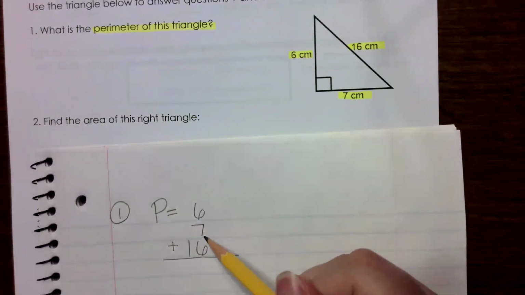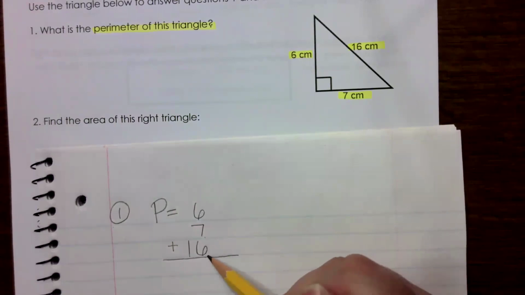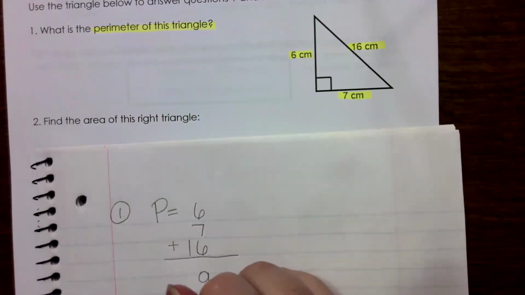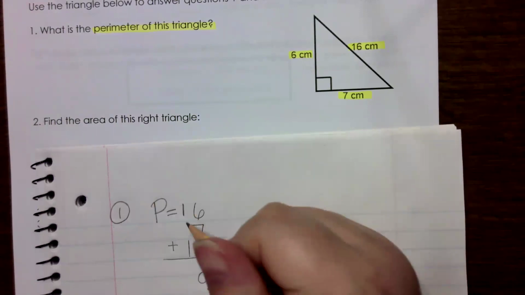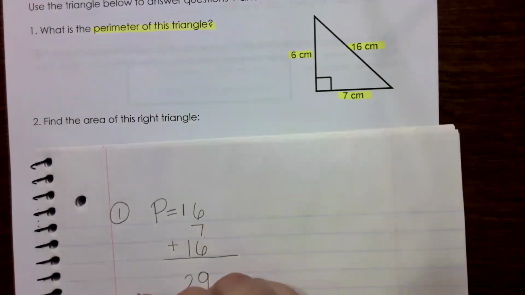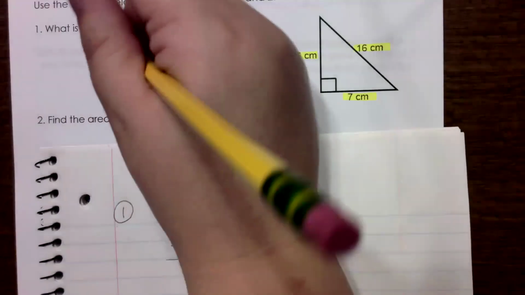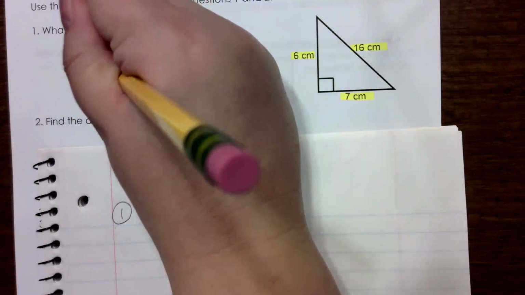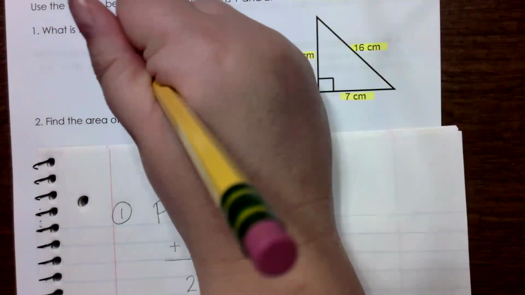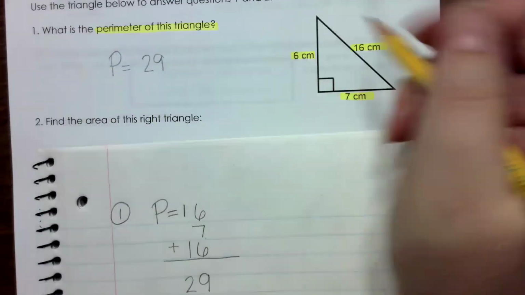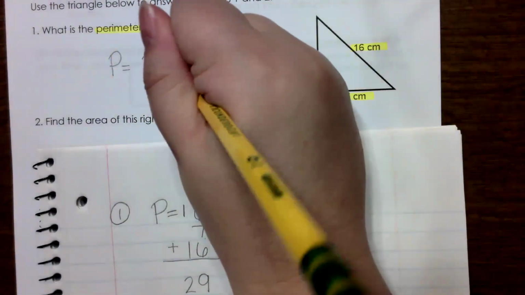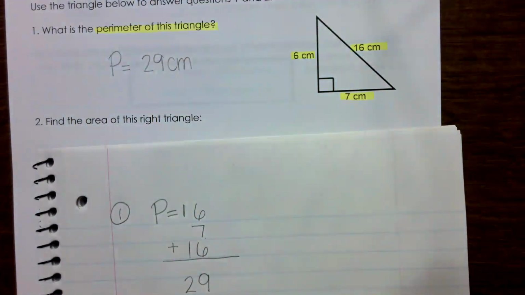So 6 plus 7 is 13, plus 16 is 29. So my answer to number 1 is perimeter equals 29. And don't forget, it's a measurement, so we need to measure it in centimeters. And that was question number 1.